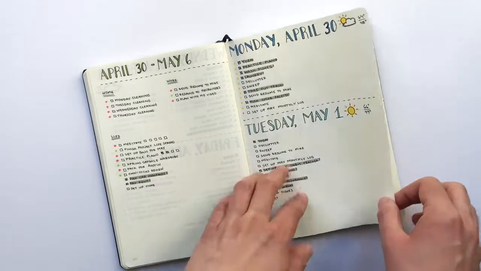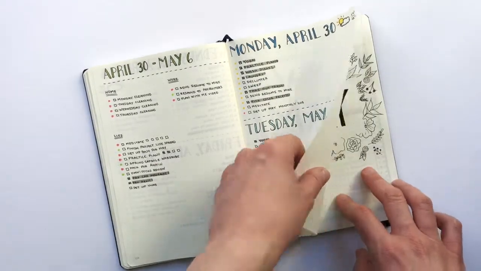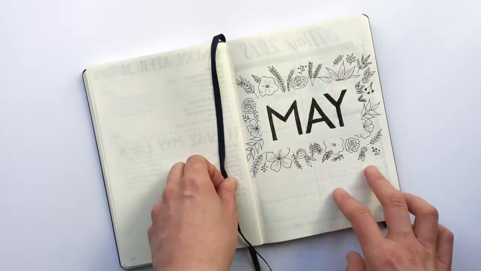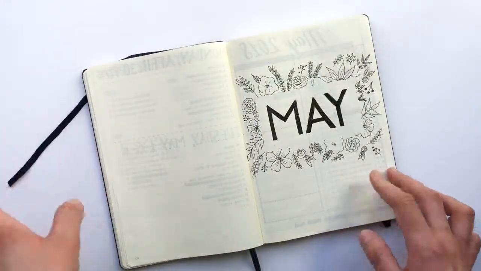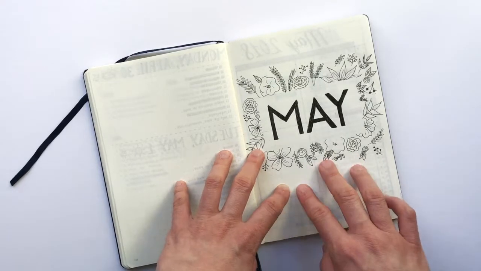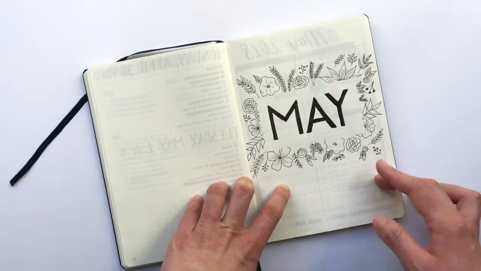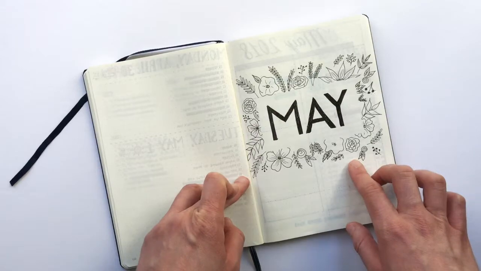So next we have May. Here we get into my May collections and my May setup. This is my title page for May, and I'm actually pretty excited by this title page.